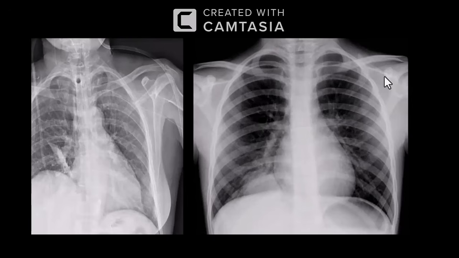In my routine practice, I will compare with the previous radiographs, and this patient requires a follow-up after the symptoms have resolved or after the treatment, just to make sure that there is no underlying mass, because round pneumonia can basically hide or mimic masses. Other than that, I think there's minimal.